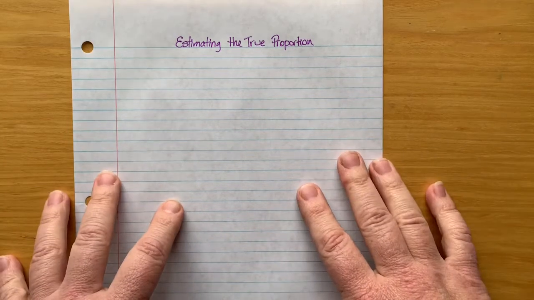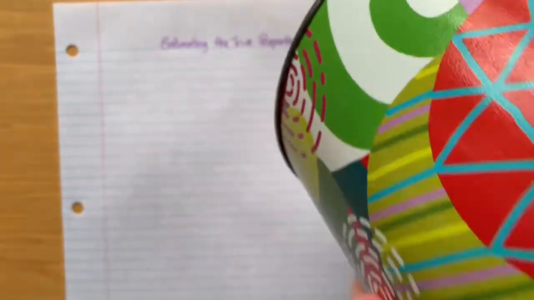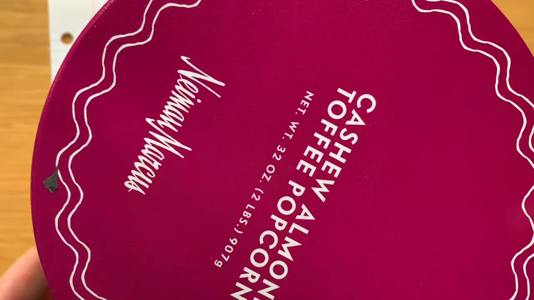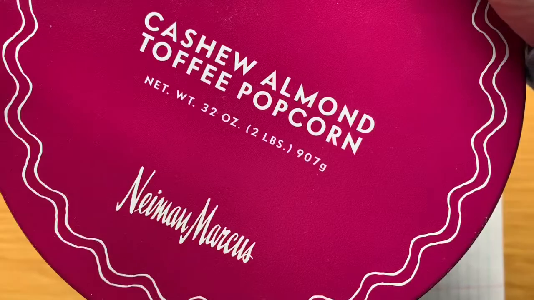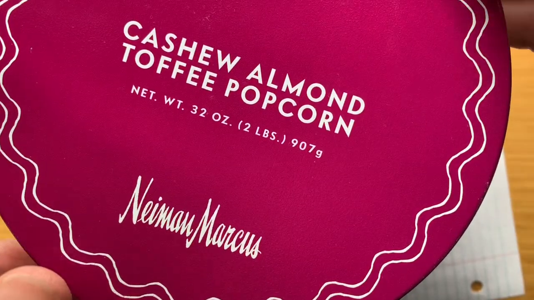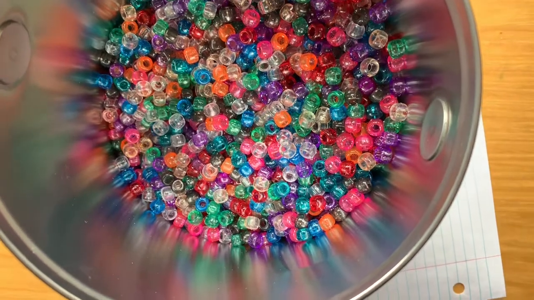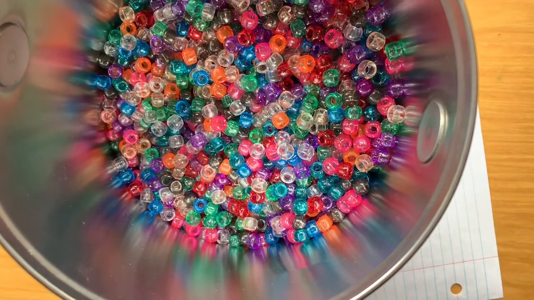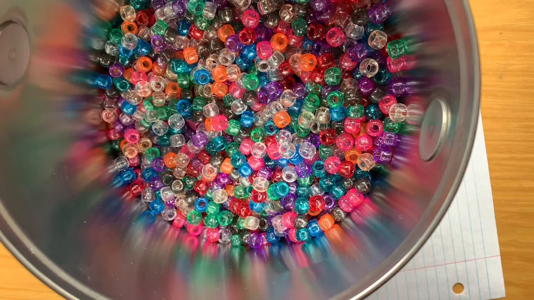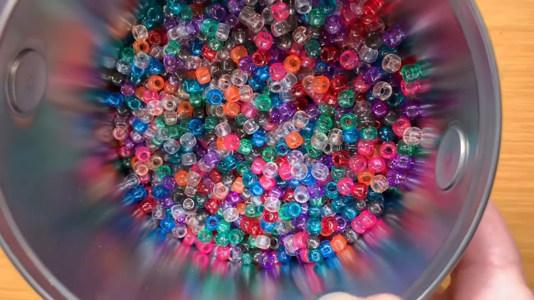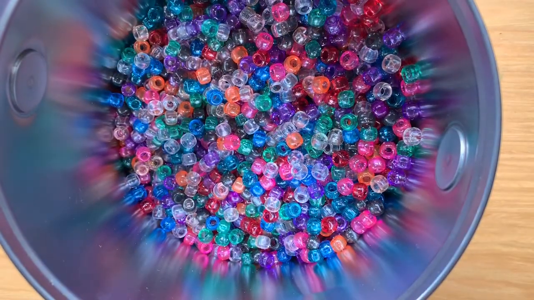So what we're going to do today is estimate the true proportion. I have here a large bin of, well, it used to be toffee almond cashew toffee popcorn, but now it is full of these beads. Let's say that I would like to estimate the proportion of beads that are, pick a color, pick whatever you like, say pink.